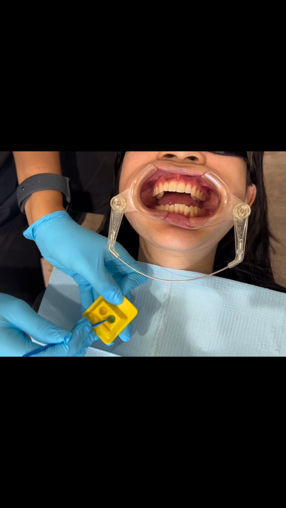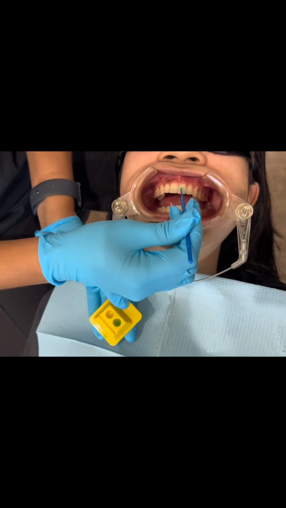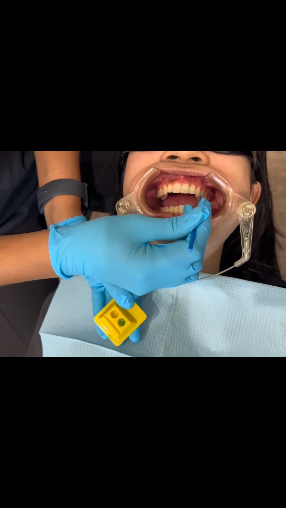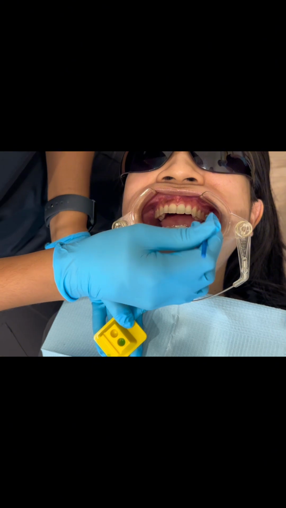Now with the edge, I'm very careful. Sometimes I bring the entire tray here, but I do not hold it over the patient, and notice, I'm just very careful with the edge, and we all know why, right?